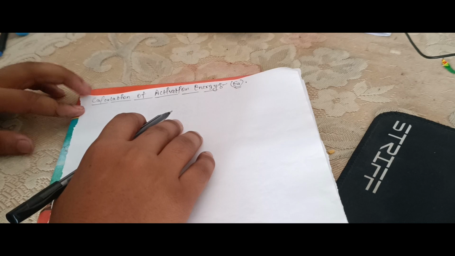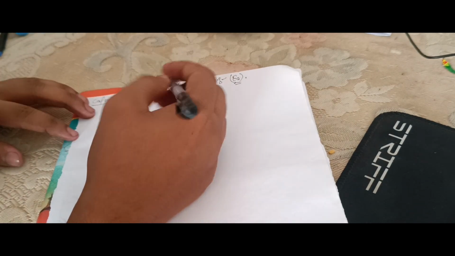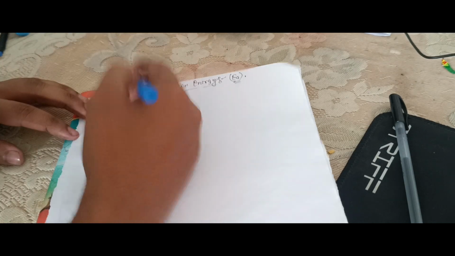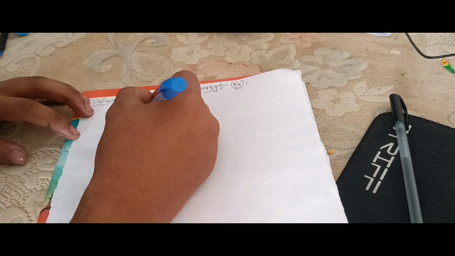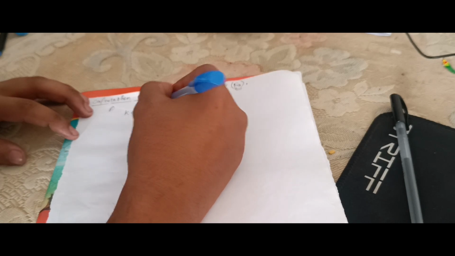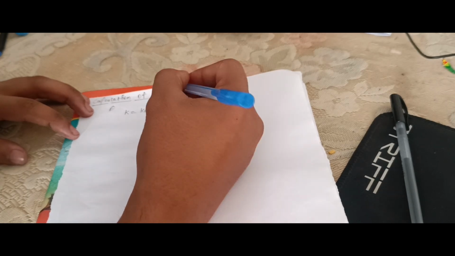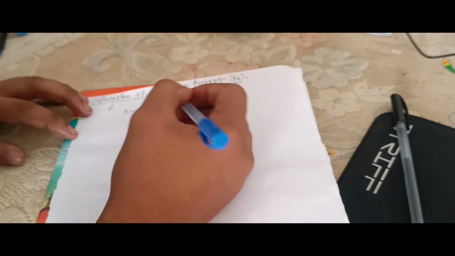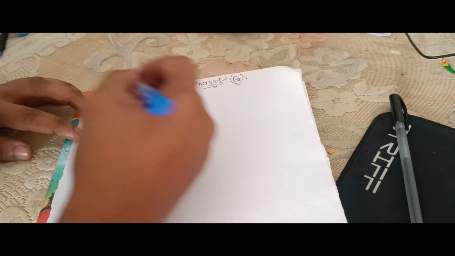So after the calculation of rate constant, now let's come to calculation of activation energy. For the activation energy, let's start with Arrhenius equation, which is given by K is equal to K naught e power minus EA by RT, where EA is activation energy, R is universal gas constant, and T is temperature in Kelvin. K is our rate constant.